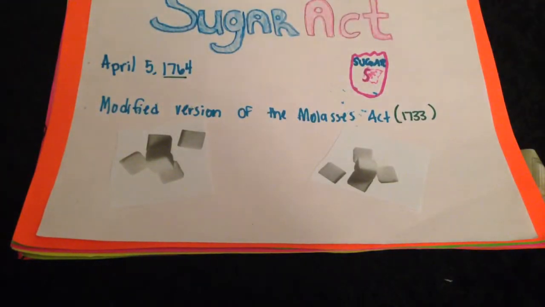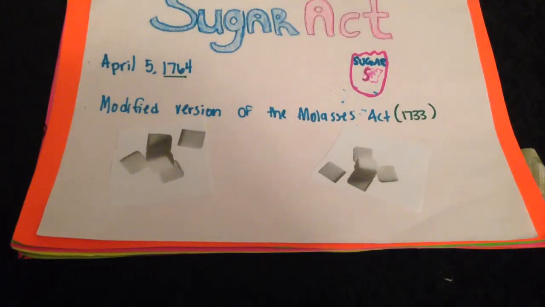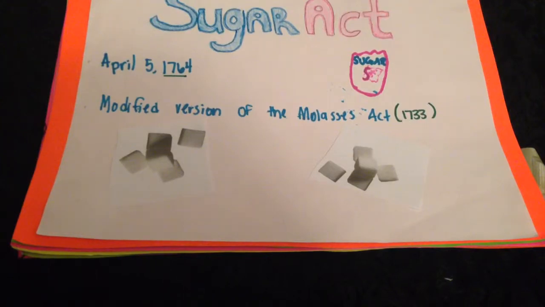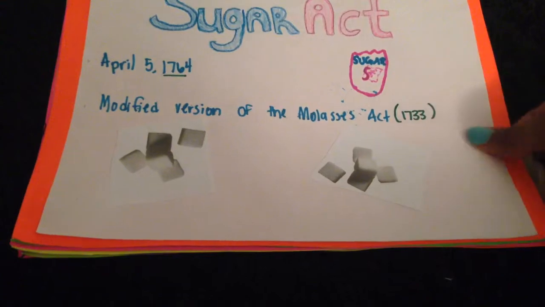Sugar Act. The Sugar Act was passed by the Parliament of Great Britain on April 5, 1764. In 1764, there was a 3-cent tax put on foreign sugar and an increased tax on coffee, indigo, and certain kinds of wine. Most colonists were angry that the British government took action without permission. They didn't like that they were being controlled by the British.